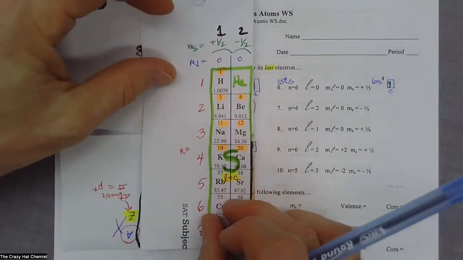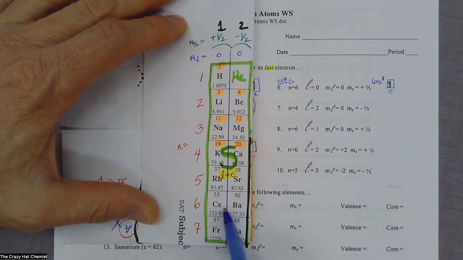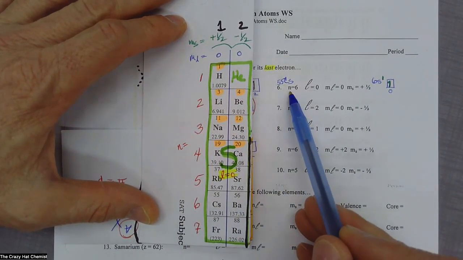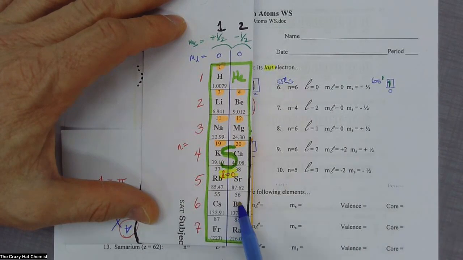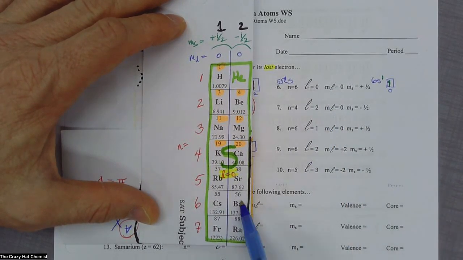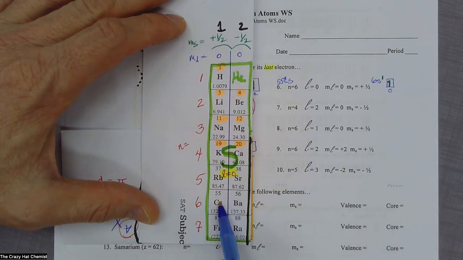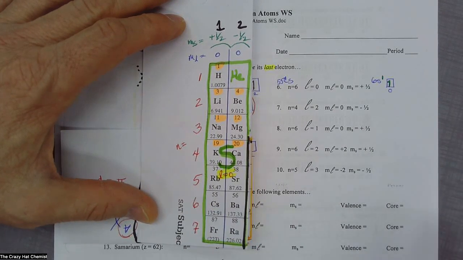So now I am left with just this block here. I'm left with these 2 elements. When it says n of 6 and l of 0, I only have cesium or barium. m sub l of 0, they're both in that. Plus 1/2, plus 1/2. It's the first one of the 2. So it's cesium. Perfect, done.